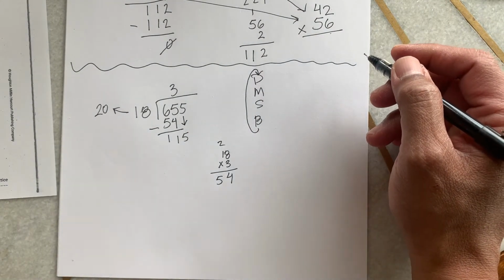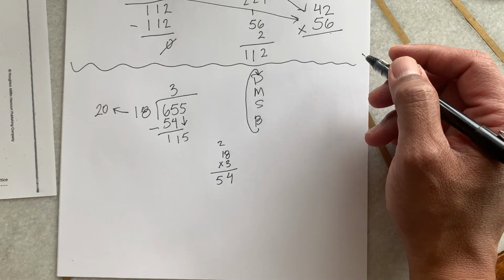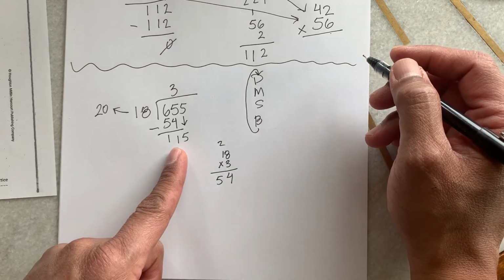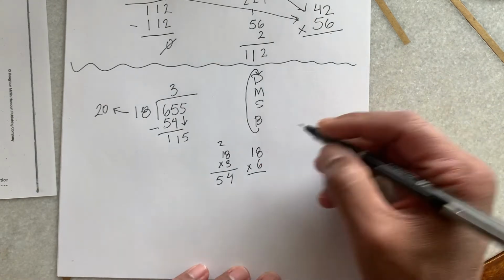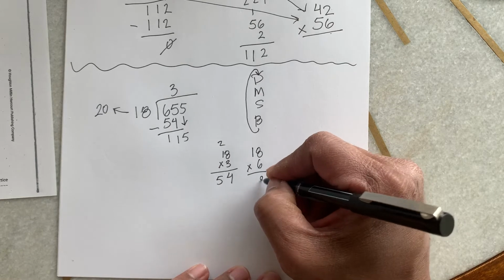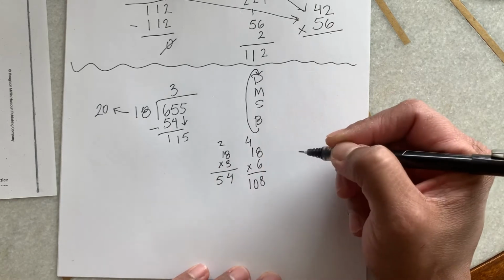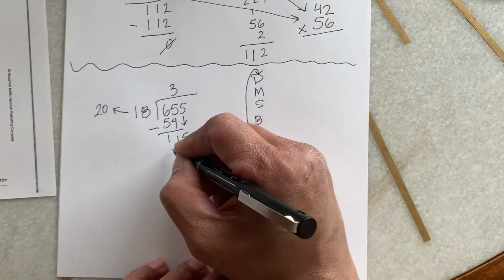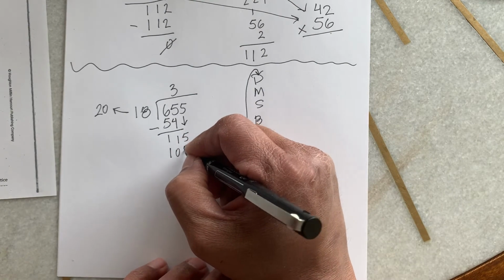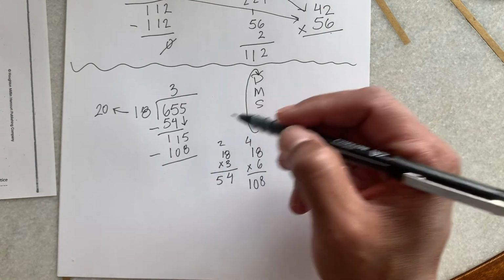So if I think of 20 again, I know 20 times 5 is 100. So it's a little bit more than 100, so I'm going to try 18 times 6. I might be over. Let's see. 48, 10, and I get 108. 115 minus 108.